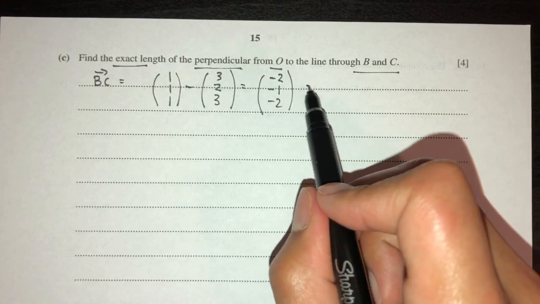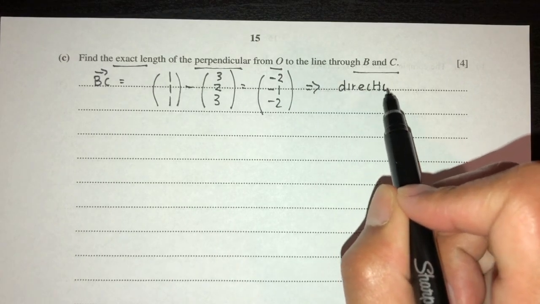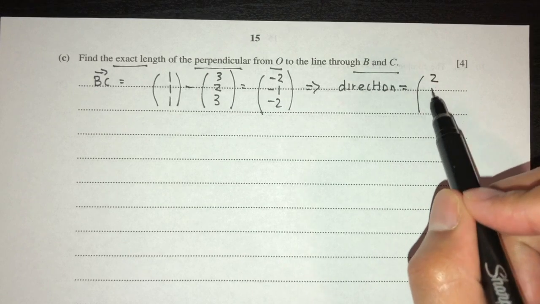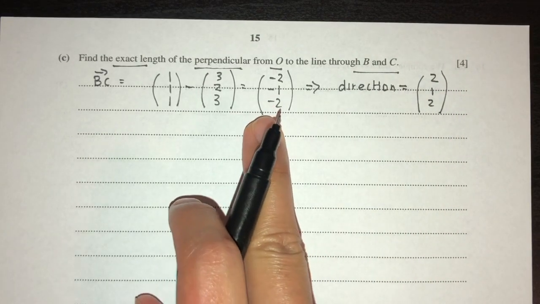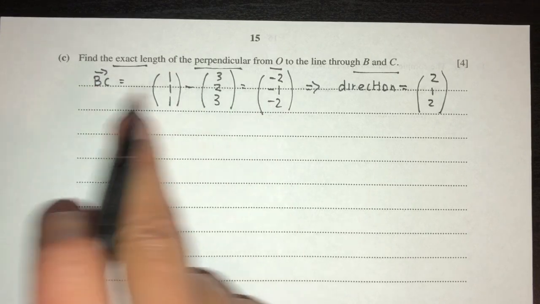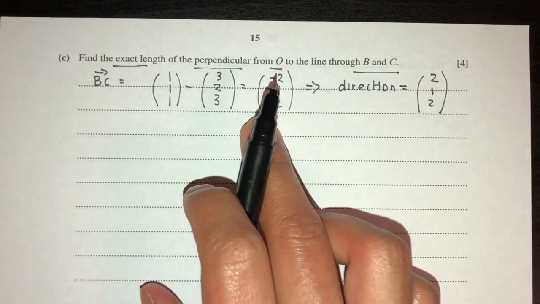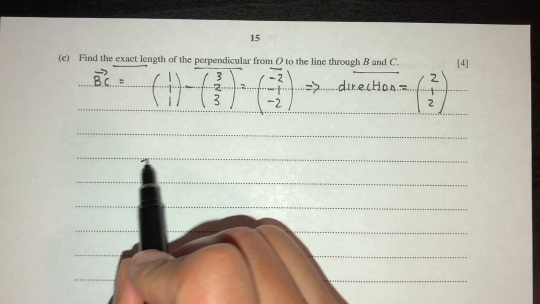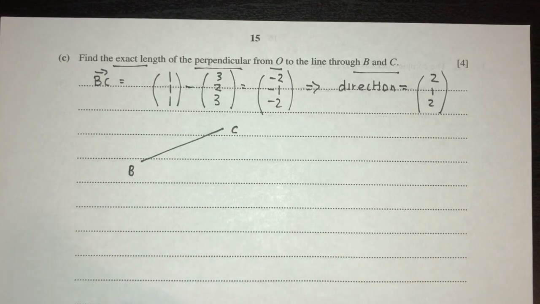Now you can take out the minus, because it is only a direction. Direction of the line can be just 2, 1, 2. So the minus means only direction, because this is only the direction of BC. We have this one for now. So let's say now we have BC. This is B, and this is C.